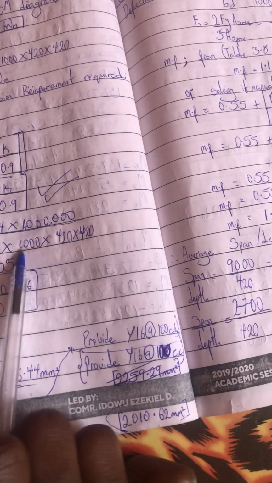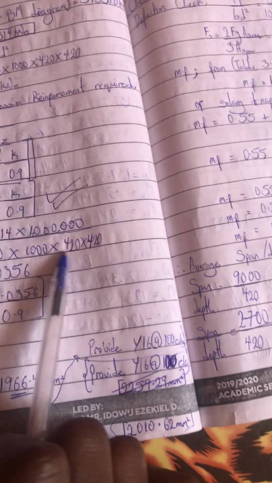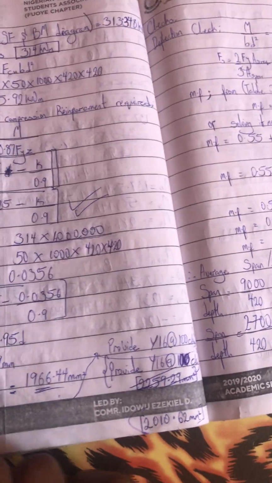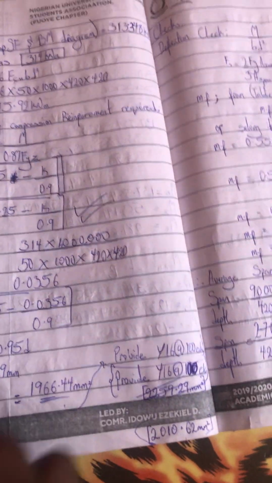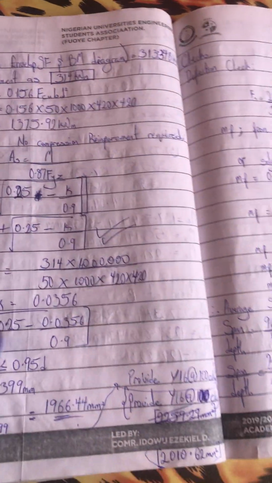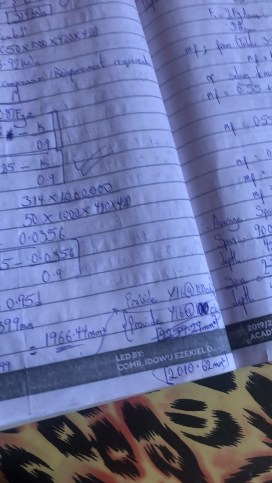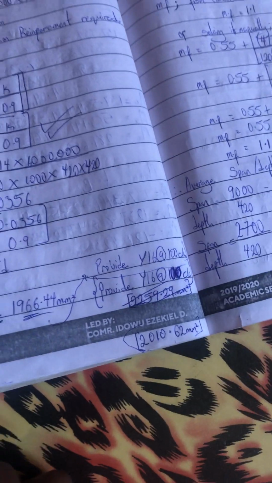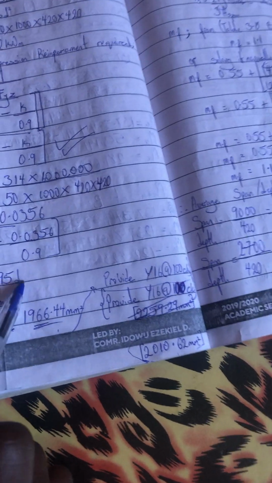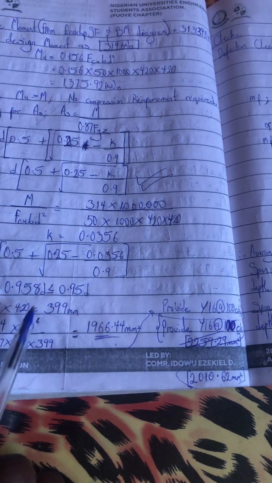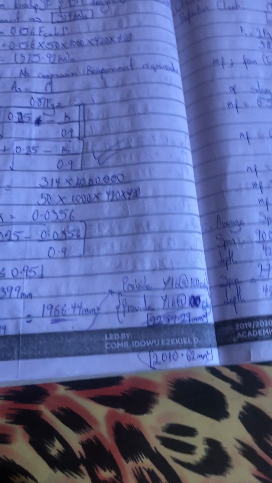Then this is the breadth, which is 1000 mm. Then the effective depth. Then this is now your K. Now put back your K into this formula, and it will give you your Z. When you get your Z value, it must not exceed 0.95d. If it's more than that, just use 0.95. That's what I did here. I used 0.95 to multiply the effective depth.